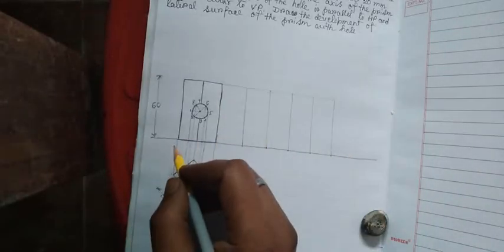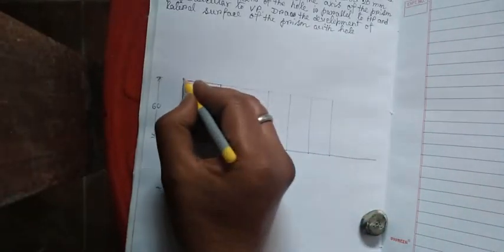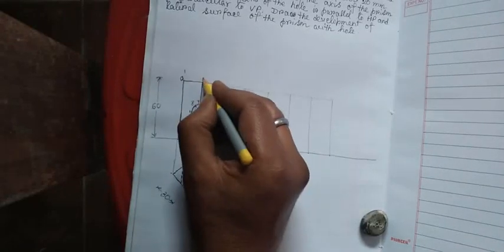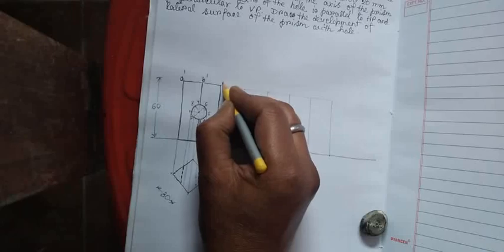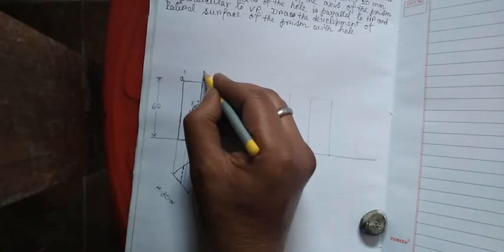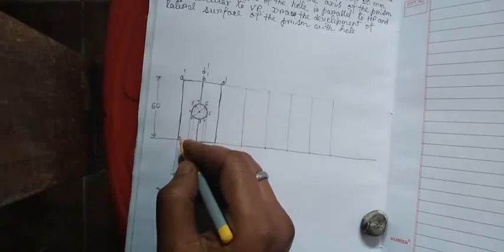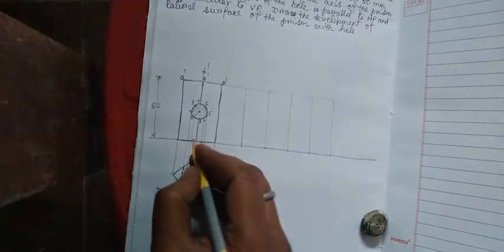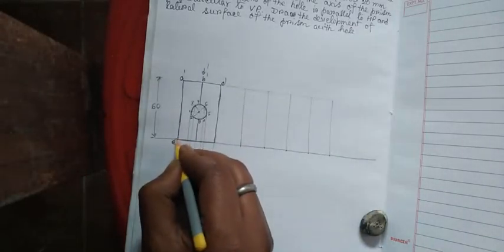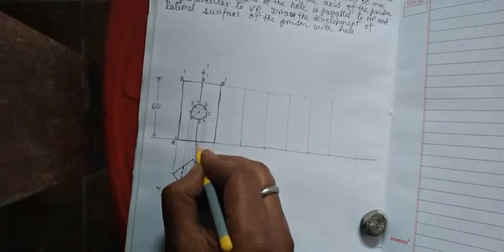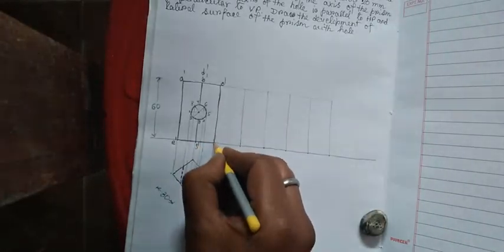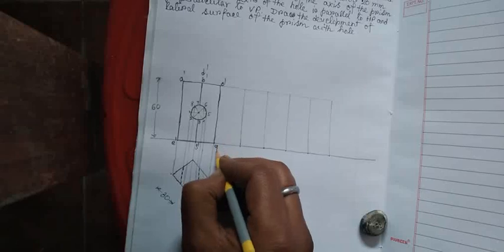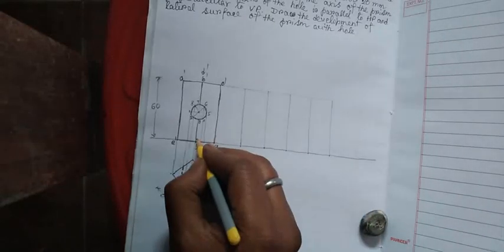We develop this surface from here to here, you can see, and suppose we name it: this corner is A dash, this corner is B dash, this corner is C dash, and at the back side this corner is D dash. Similarly at the bottom face, this corner is E dash, this corner is F dash, this corner is G dash, and the backside corner H dash.